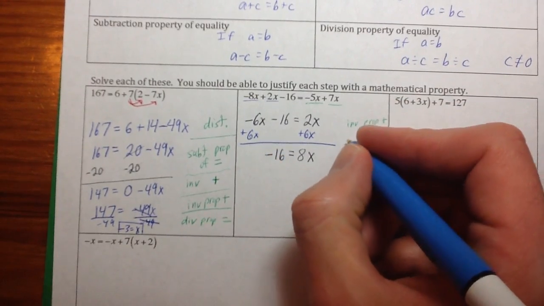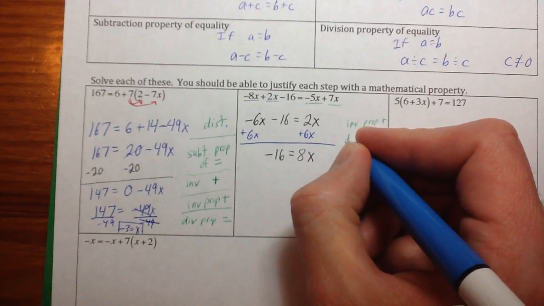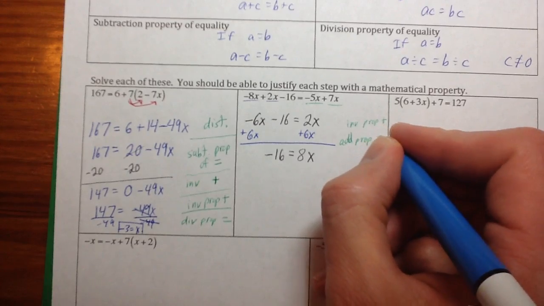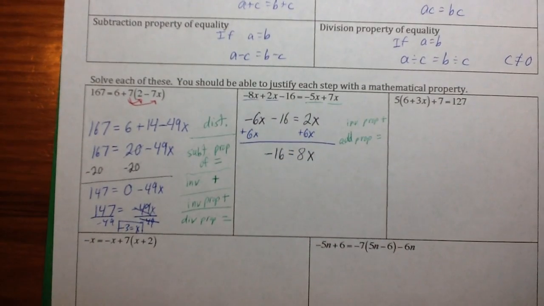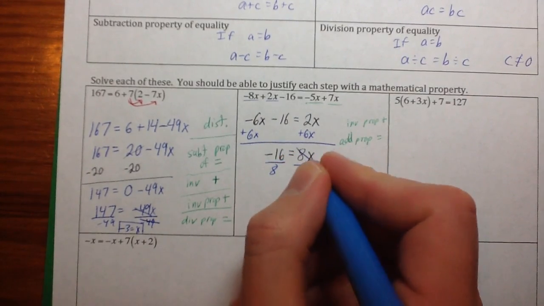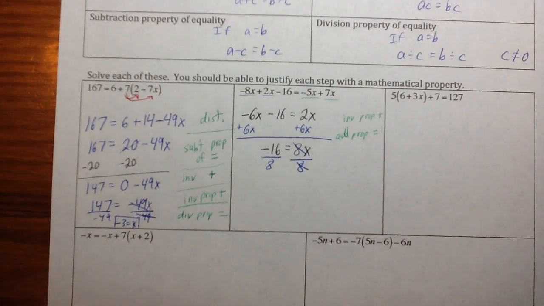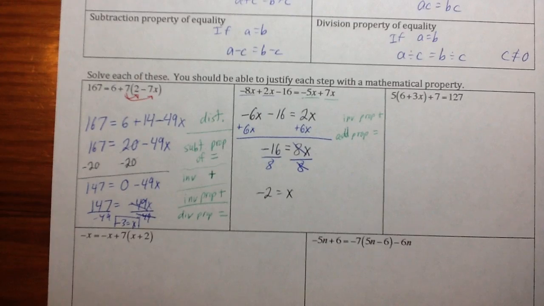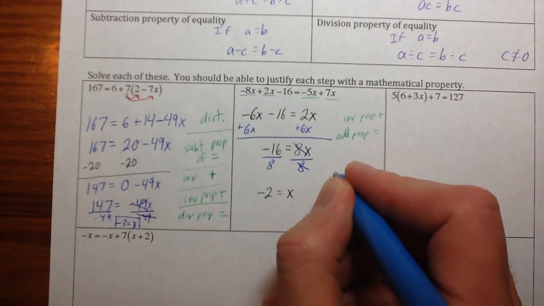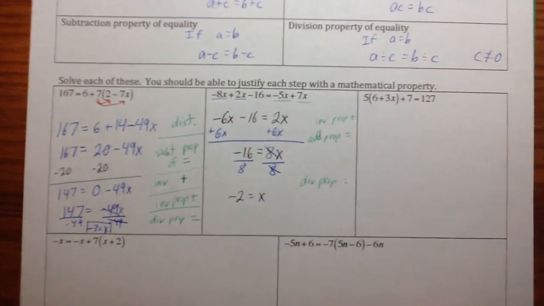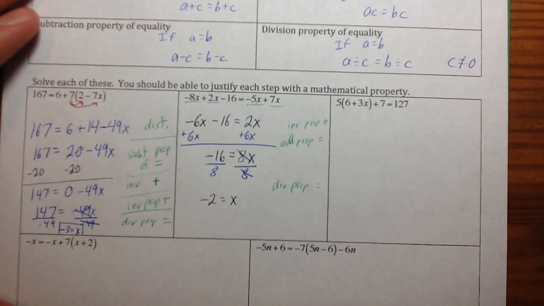And we also did the addition property of equality. We added the same thing to both sides. And now we're going to divide by 8 to get x by itself. We have 8 times x. We'll divide by 8. And we end up with negative 2 equals x, and therefore we have used the division property of equality. Okay, next one.